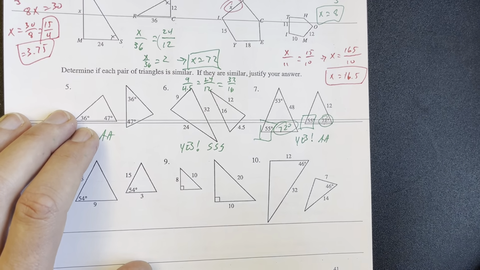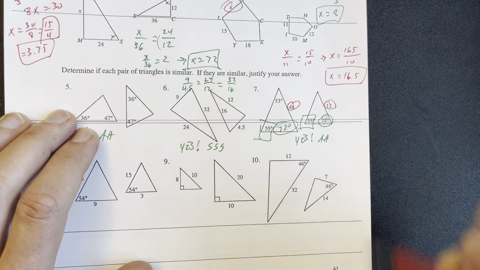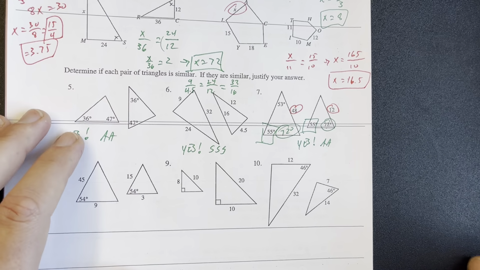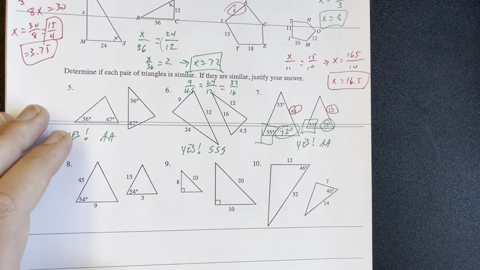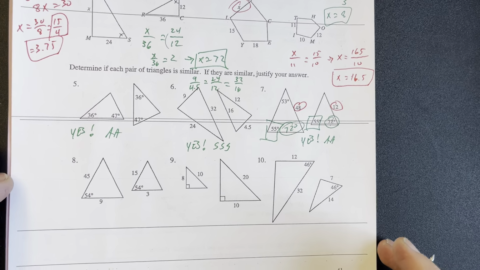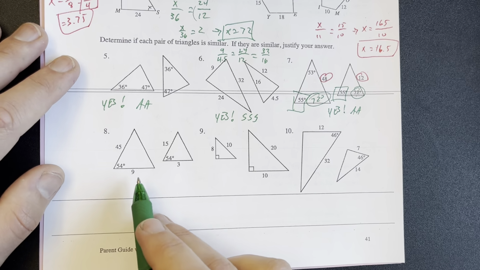It turns out that these side lengths are irrelevant to us figuring this out. It tells us that there's a scale factor of 4, that's nice and neat, but that doesn't actually prove that they are similar. Moving on, number 8.